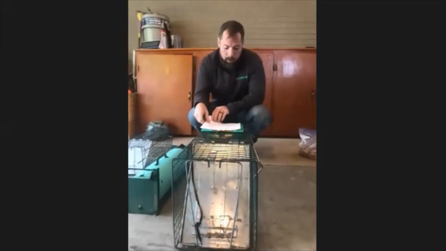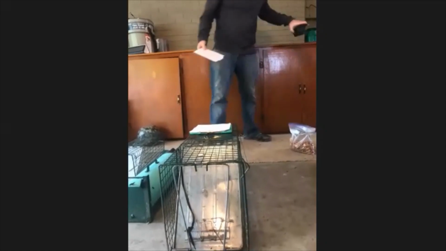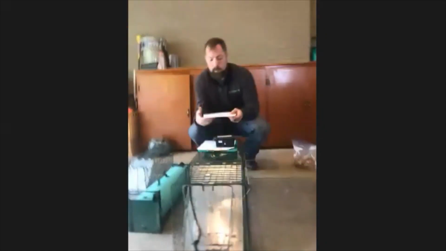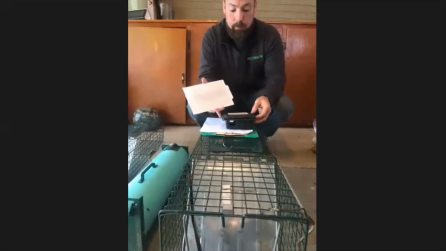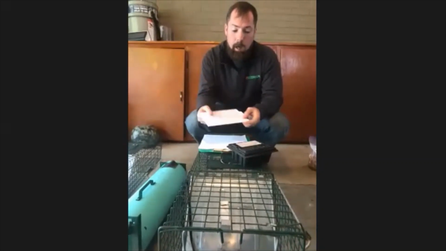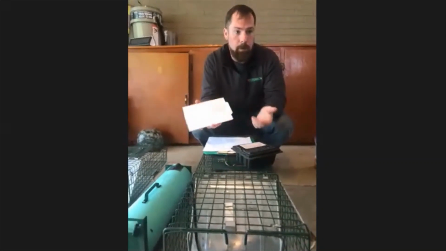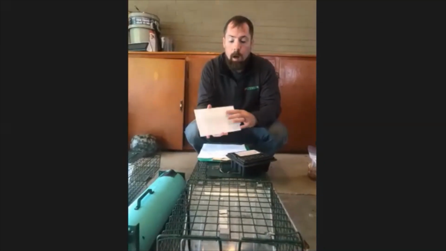All right, mice and rats. These are your typical situations. You can use the spring traps if you like those. A lot of people don't like the glue boards because when they find the mice, they're still alive and squirming around on the glue board.